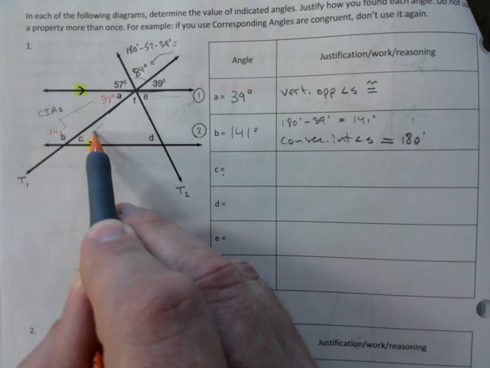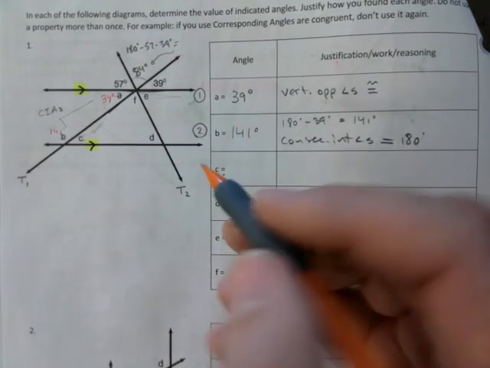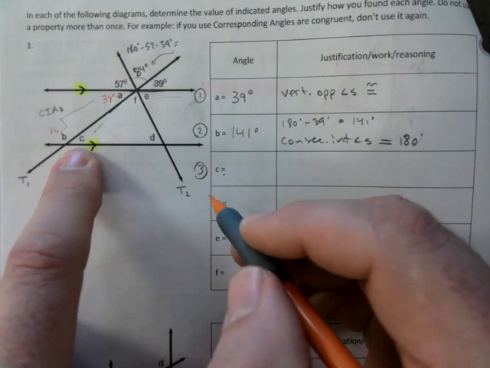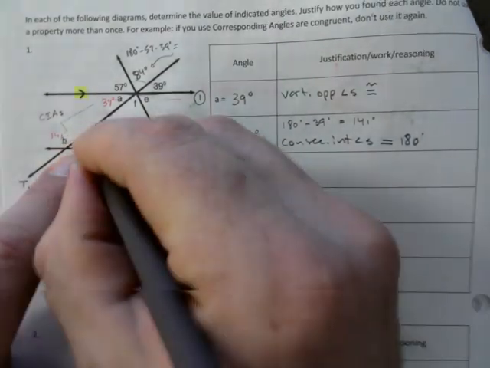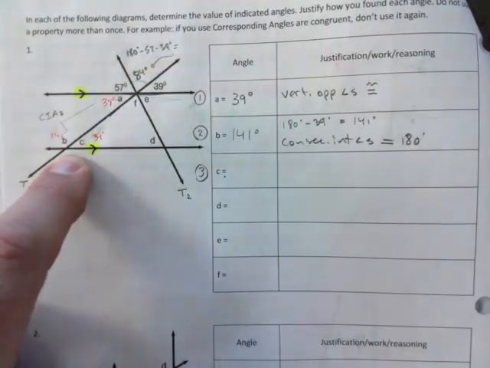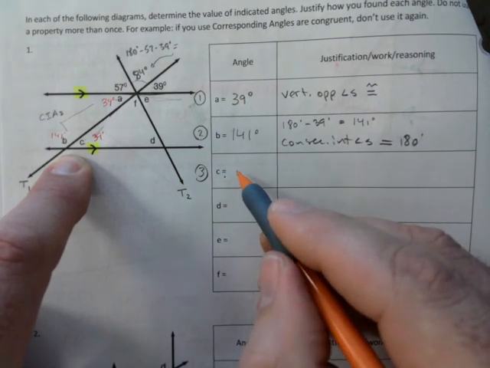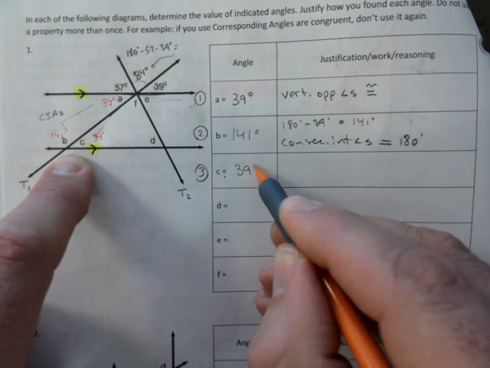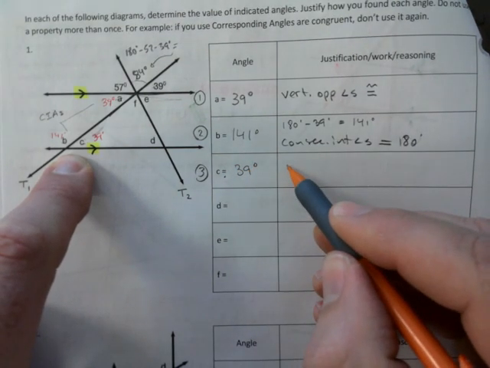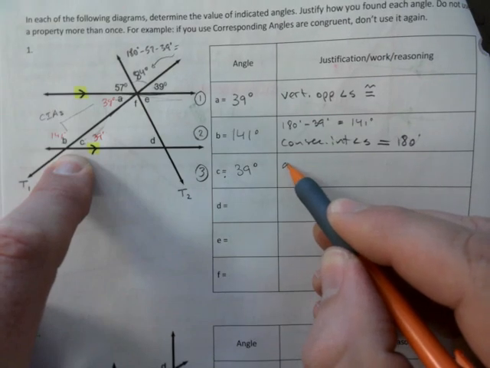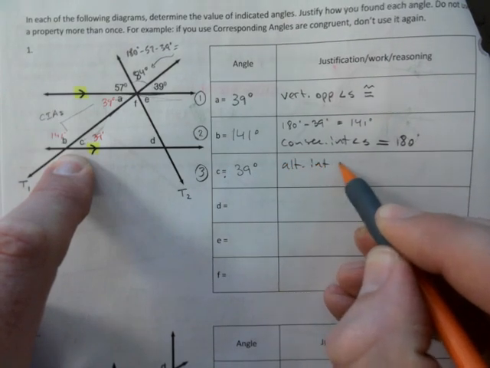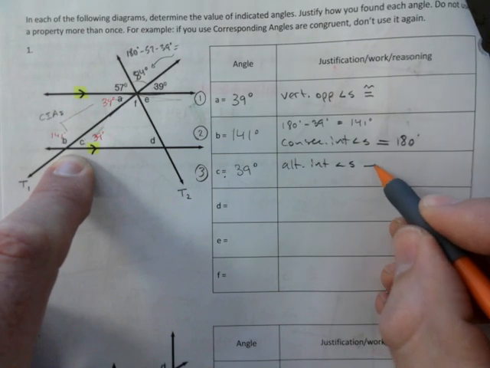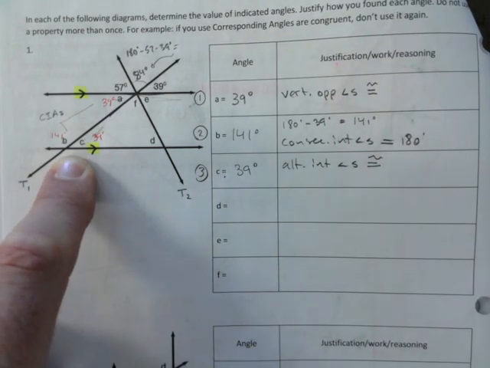I feel like it doesn't matter. So I'm going to go 39 in here. And I'll write 39 already. And I will just say alternate interior angles are congruent. So no math there, right? You just have to state why you chose 39.